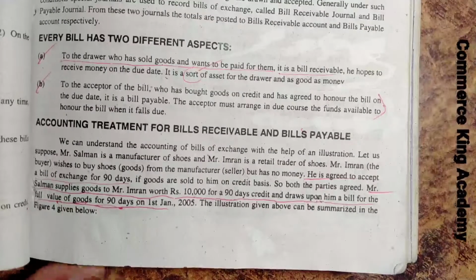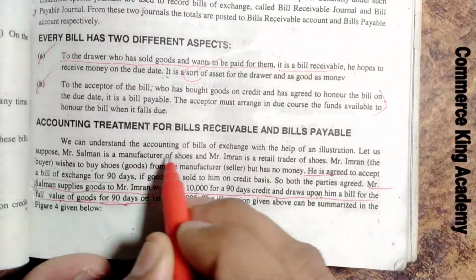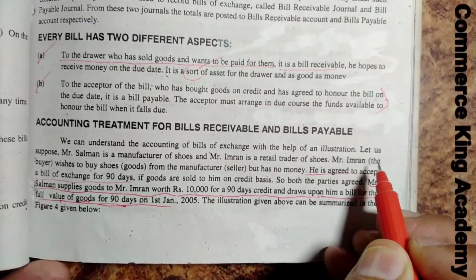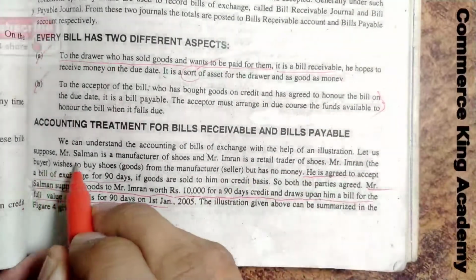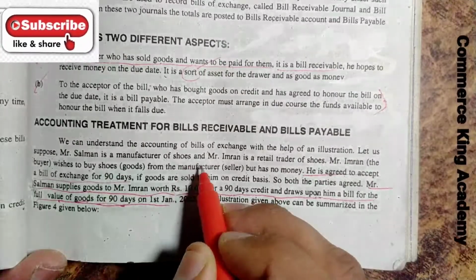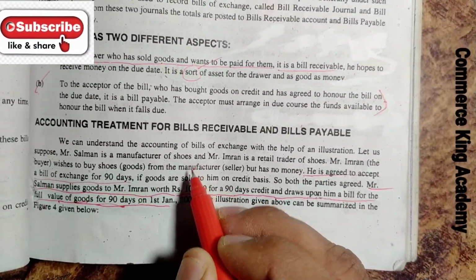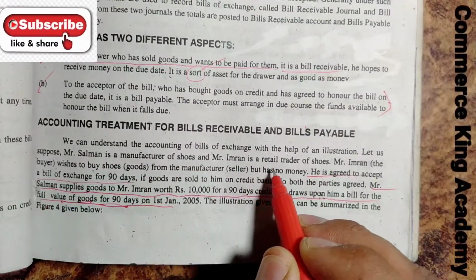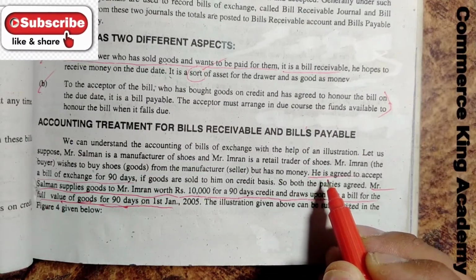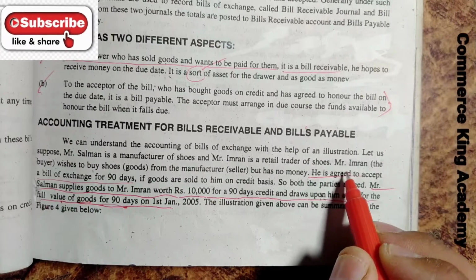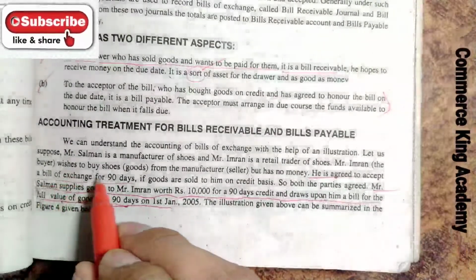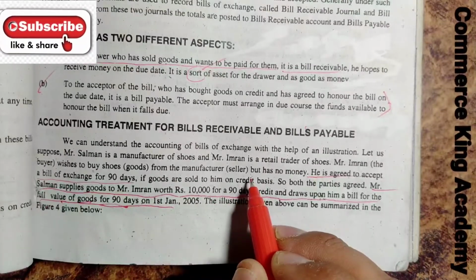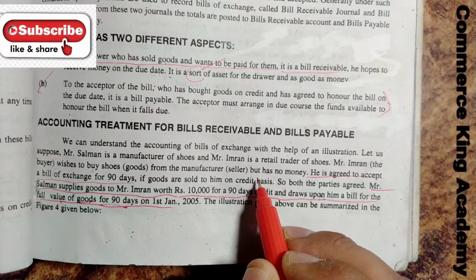So let's discuss. We can understand the accounting of bill of exchange with the help of an illustration. Let us suppose Mr. Salman is a manufacturer of shoes and Mr. Imran is a retail trader of shoes. Mr. Imran, the buyer, wishes to buy shoes or goods from the manufacturer or seller. But he has no money.